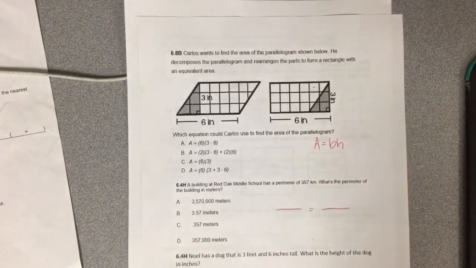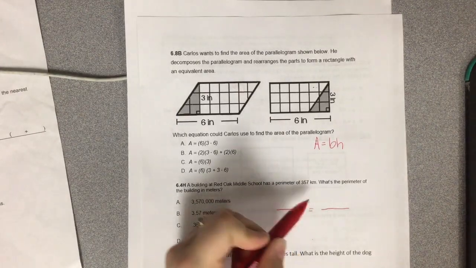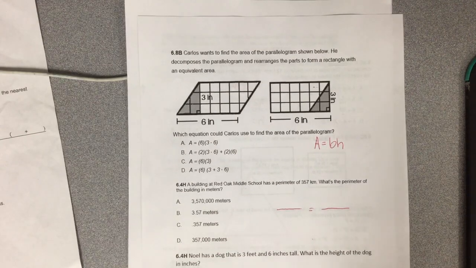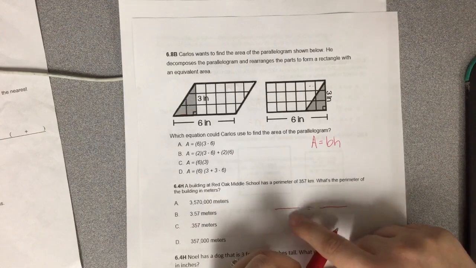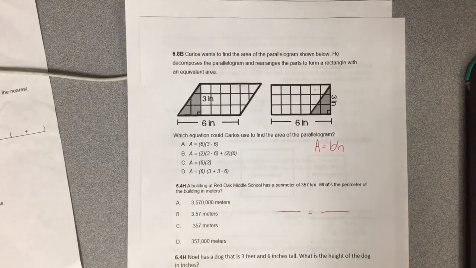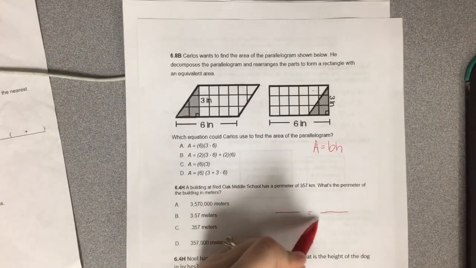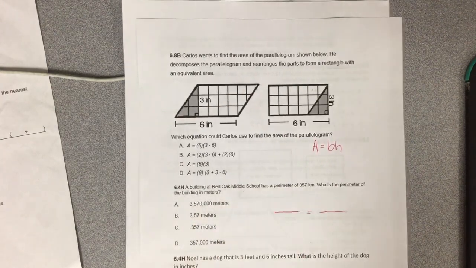Once you have your proportion set up, remember that you cross multiply diagonally, and then you divide by the number that's left. So if I had a number here and here, I would multiply this way. There would have to be a number here, and I'd divide by that number. Remember what we did? We made an arrow and another arrow.